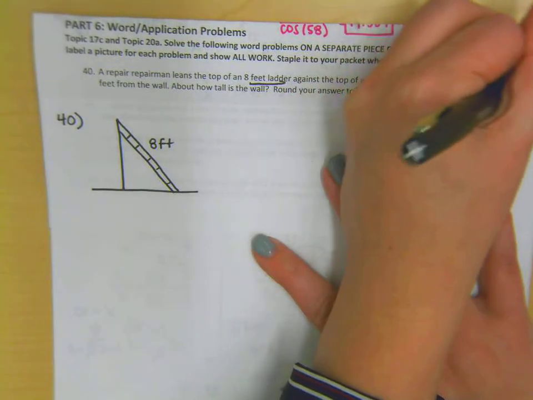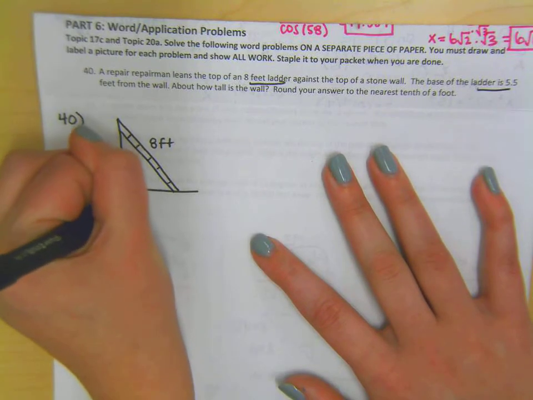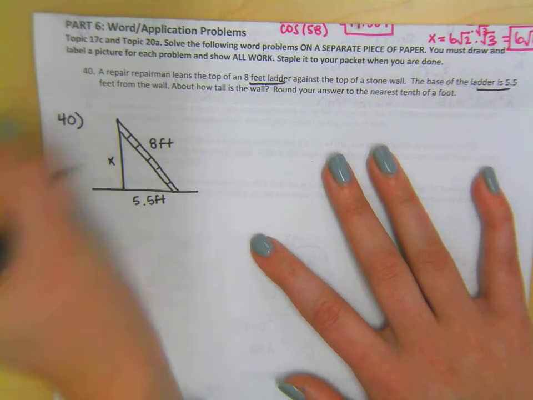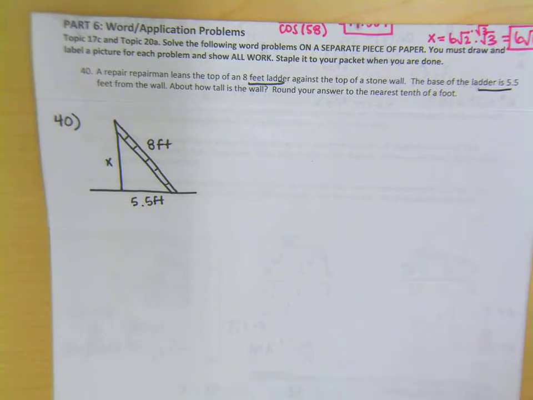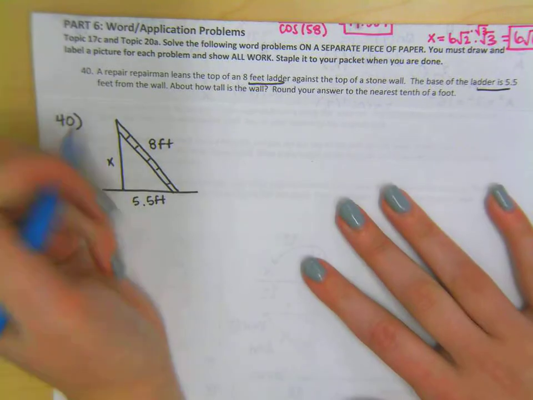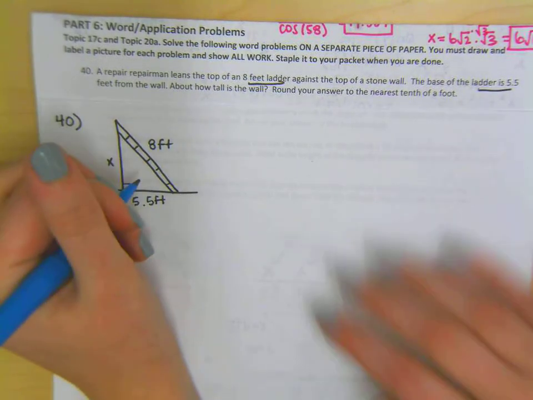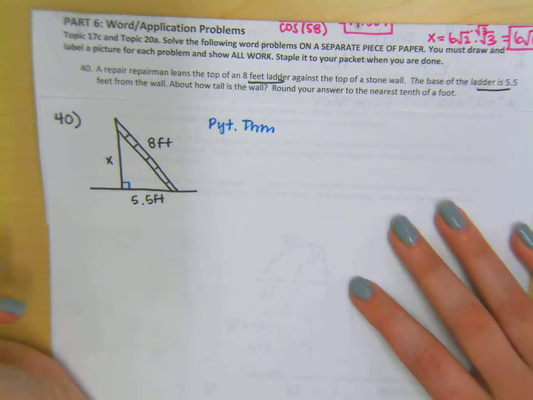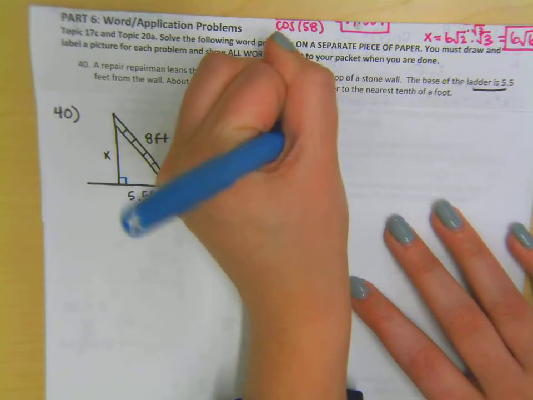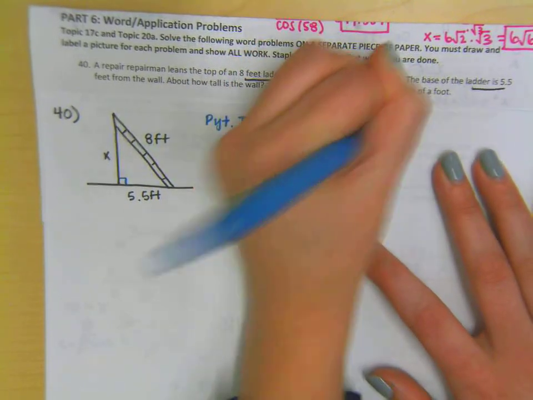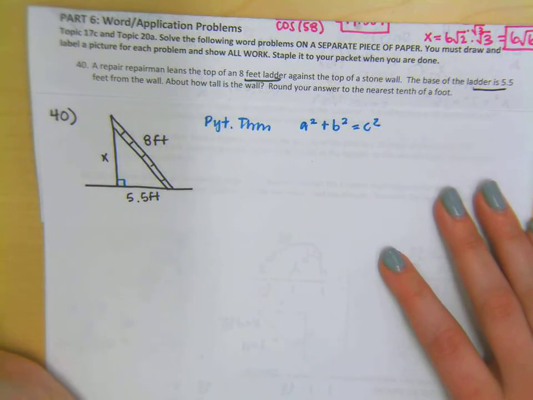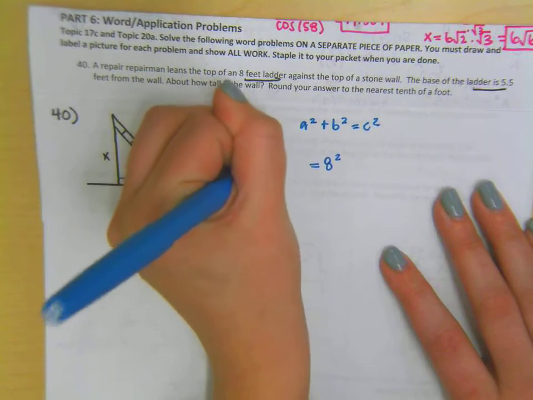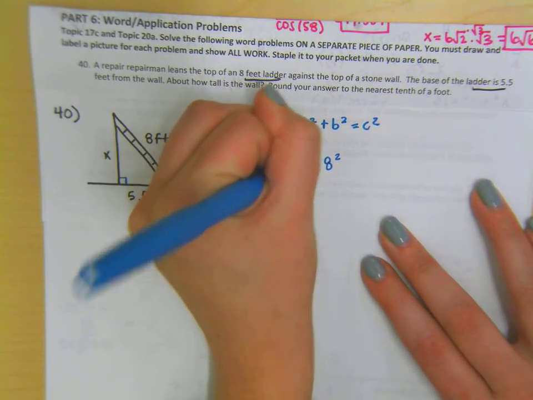The base of the ladder is 5.5 feet away from our wall. About how tall is the wall? So we're looking for how tall. So looking at this, we don't know any of our angle measures, so we're going to use the Pythagorean Theorem for this. Alright, so we're going to have our a squared plus b squared is equal to c squared, where c is our hypotenuse, which is 8 squared on this side, and then x squared plus 5.5 squared.